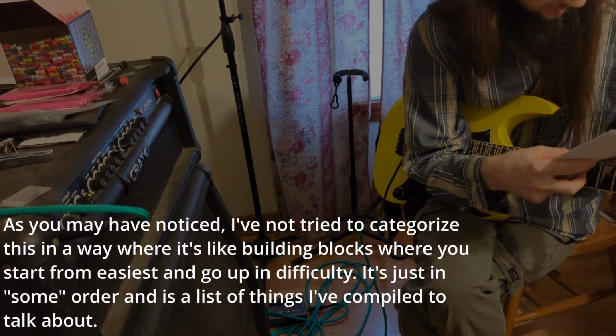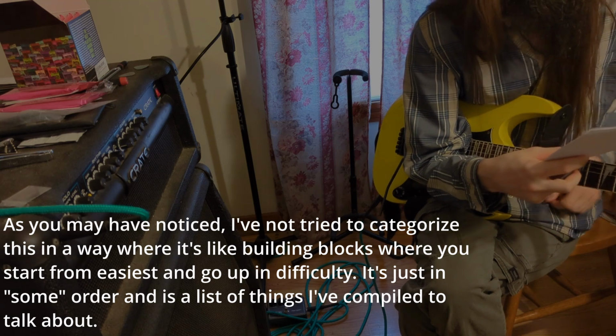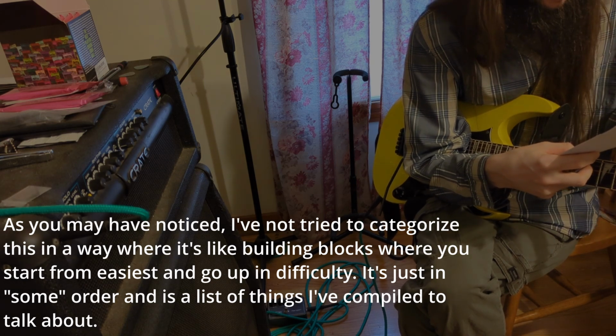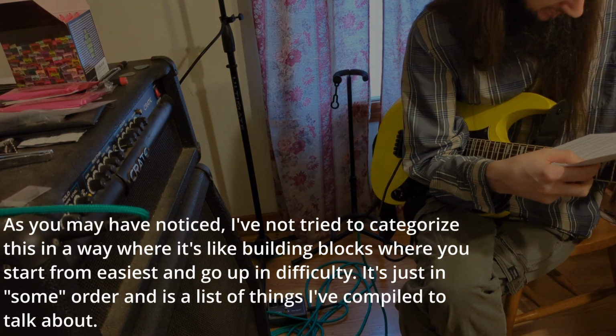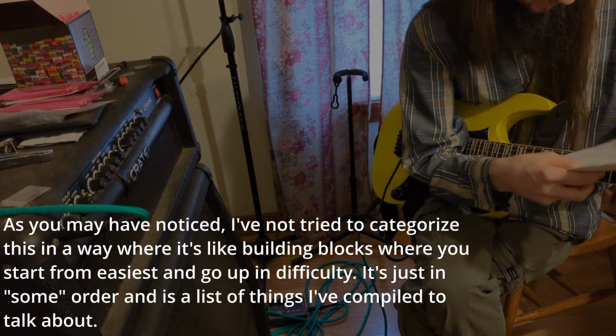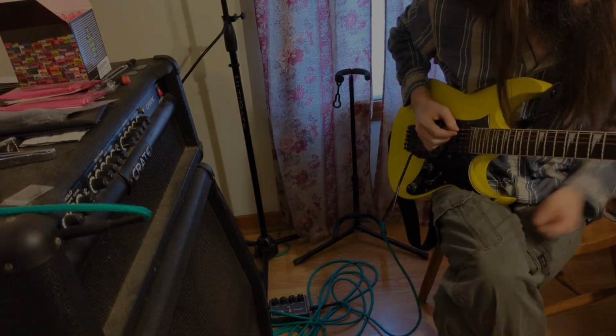As you might notice, I've not tried to categorize this in a way where it's like building blocks where we start at the easiest and go up. It's more like, here's everything I want to say. It's just in some order, and I make sure I cover everything I can think of to talk about.